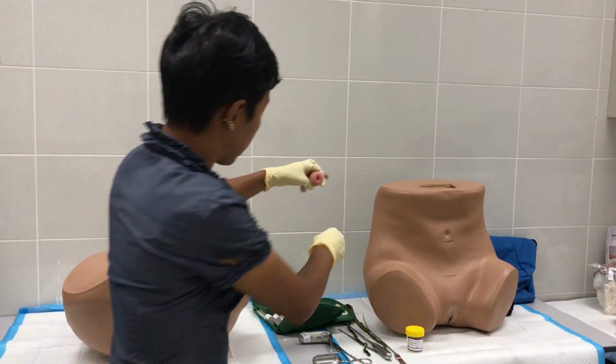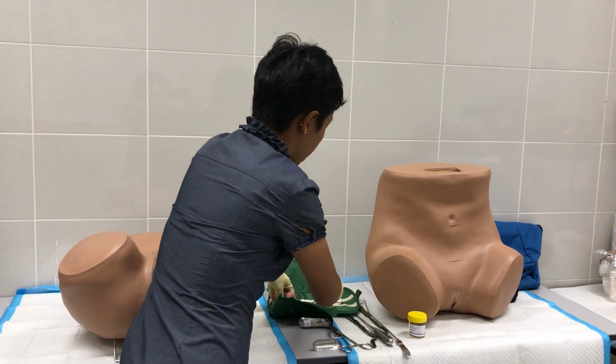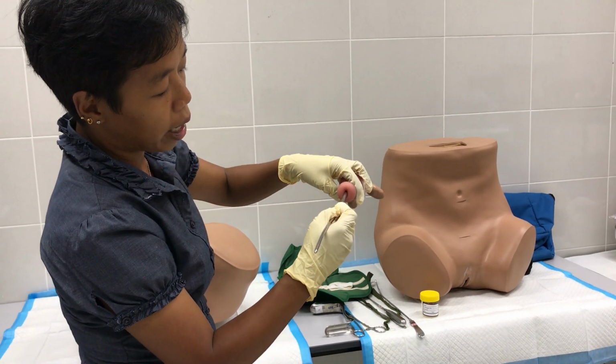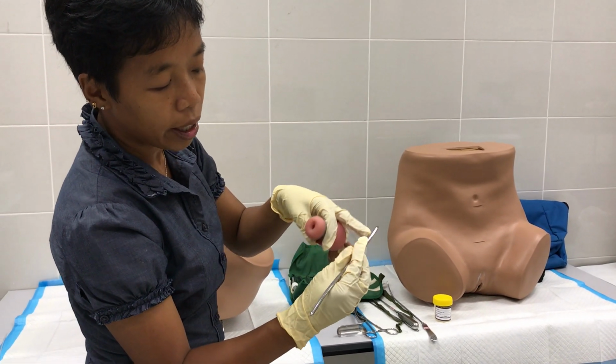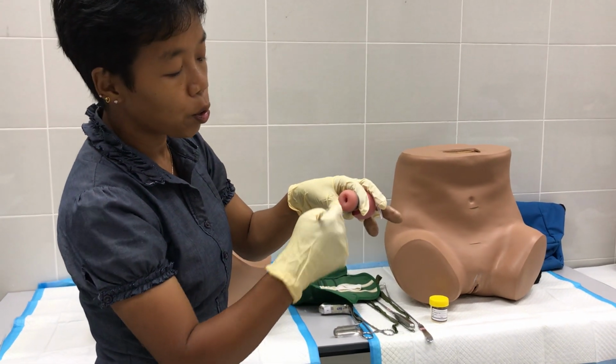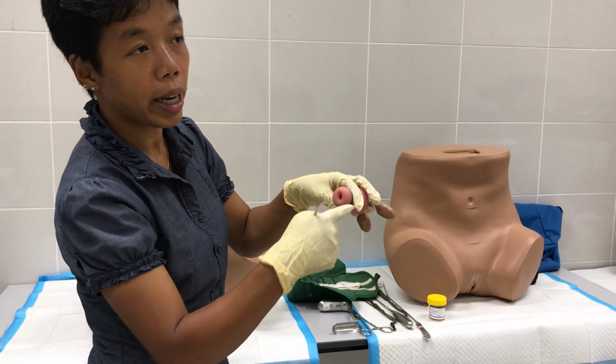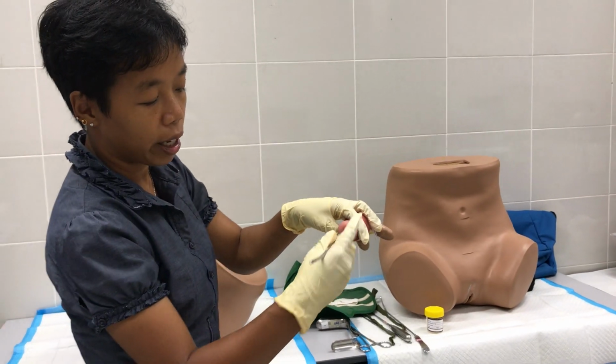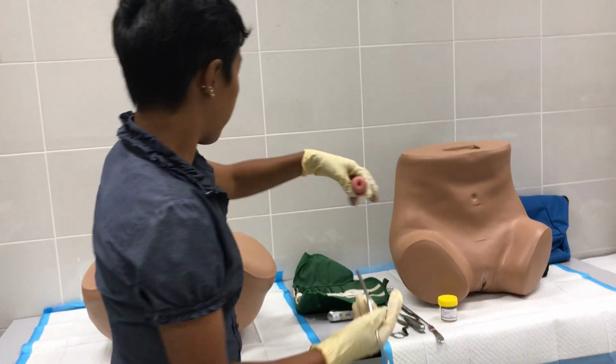You put the dilator inside the os and dilate it, normally 5 to 6. After that you can introduce the hysteroscope, because the camera diameter is around 5 mm, which is enough for the hysteroscope.